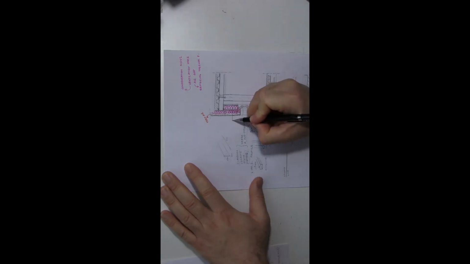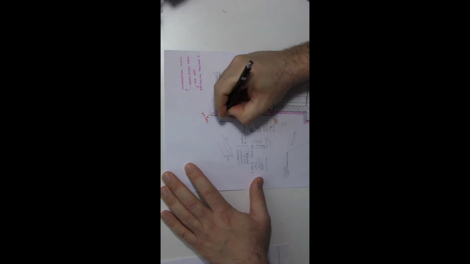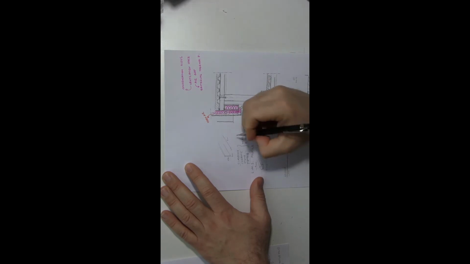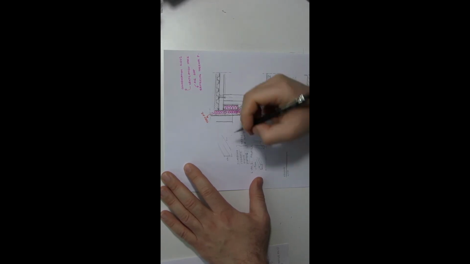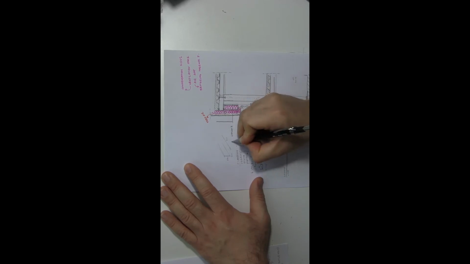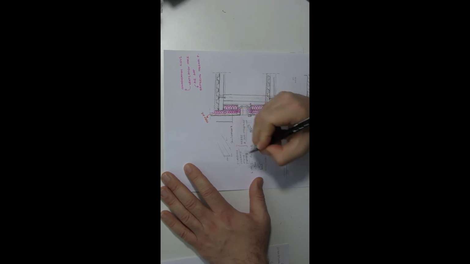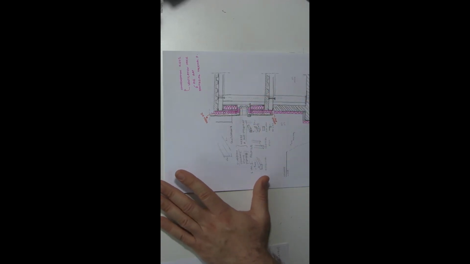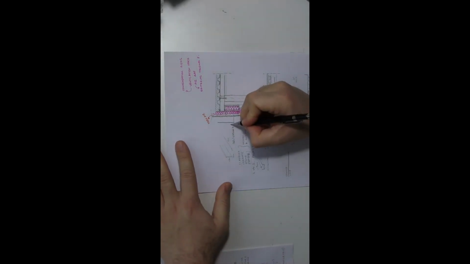Let's draw a line here and let's turn it up. Okay, what is the most inner layer? Let's assume that it is a board. It is a board, but let's assume that it is a gypsum board with a thickness of 2.5 centimeters, 1.25 each, a total of 2.5. Let's make it 2.5. Okay, and then what do we have?